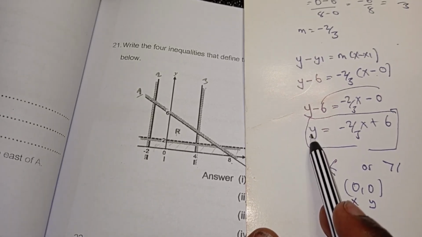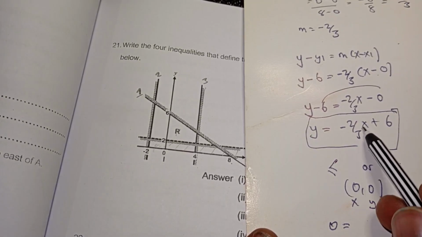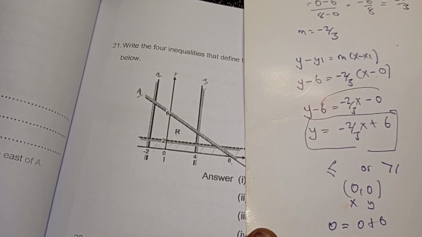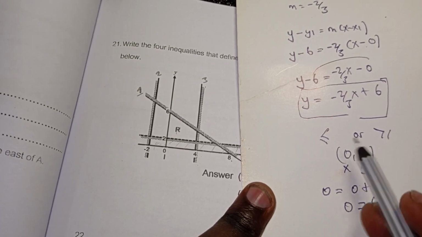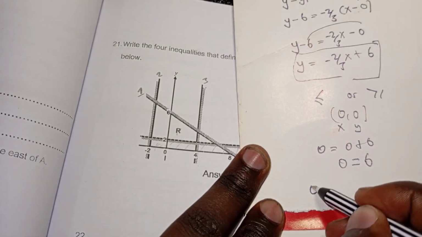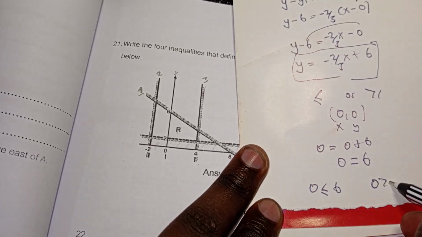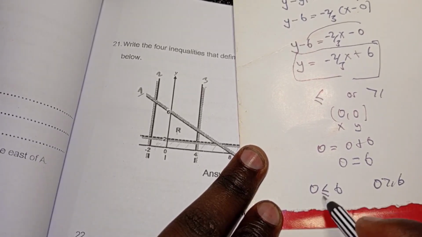We put 0 here and here, so 0 is equal to, everything will be 0, plus 6. So 0 is equal to 6. Let's use either of these: 0 is less than 6, or 0 is greater than 6. Between these two statements, which one is correct? This one, 0 is less than 6.